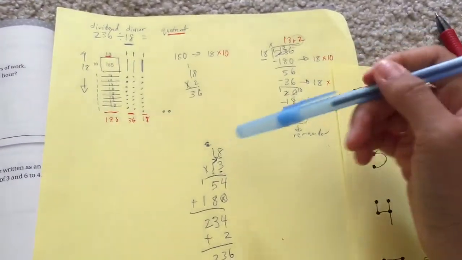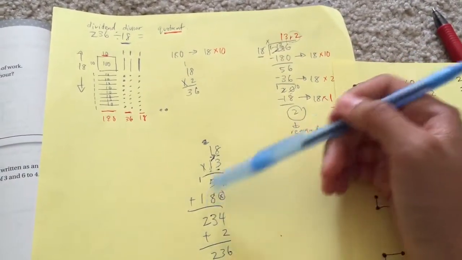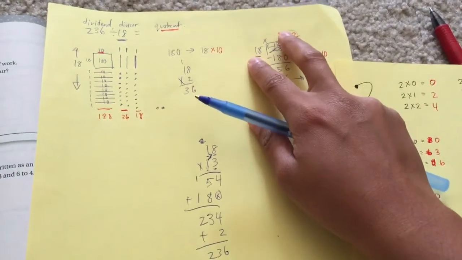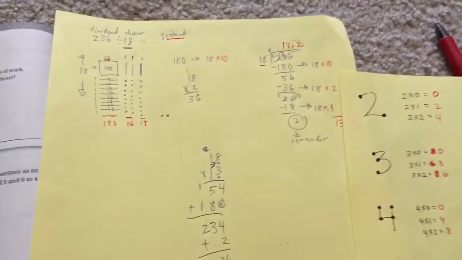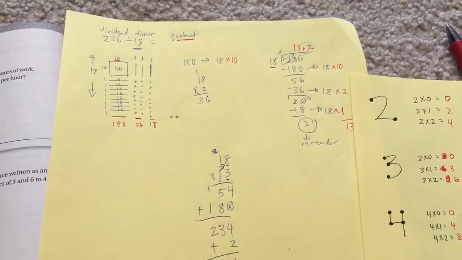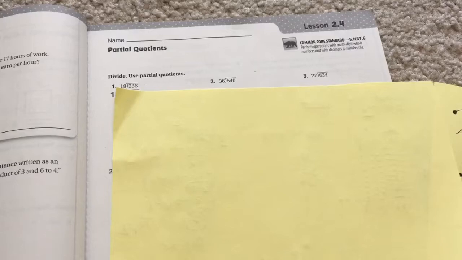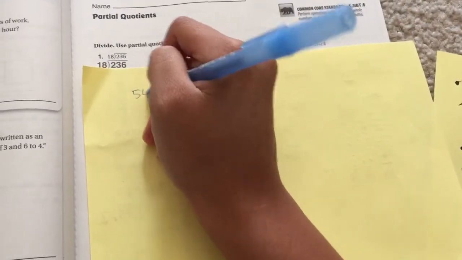So to have full credit, make sure to double check your work. Multiply your divisor by your quotient, and then add your remainder, and it should equal the dividend. Let's do one more problem before we set up the word problems. 540 divided by 36 is our next one.